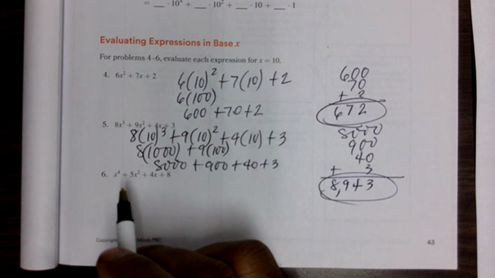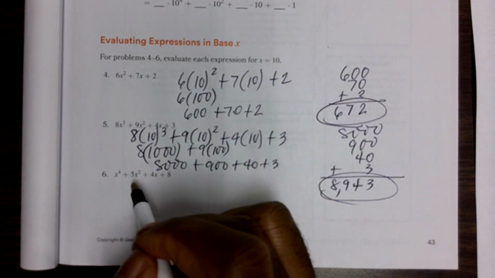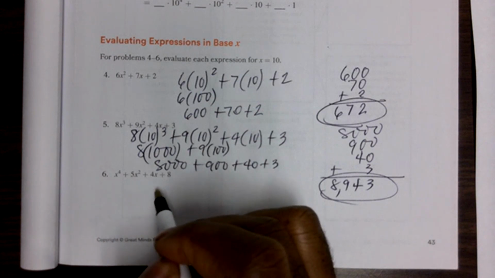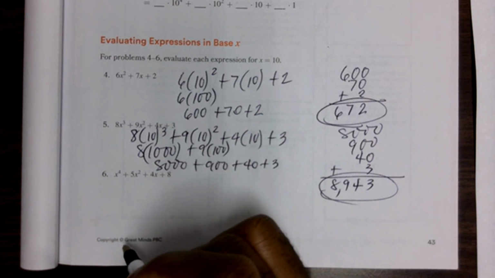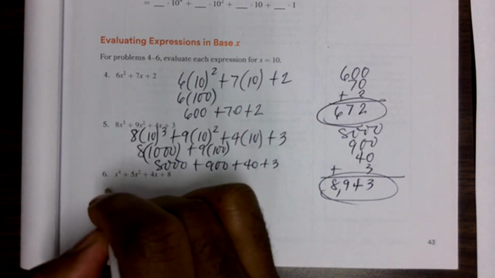Taking a look at problem 6, we have x to the 4th power plus 5x squared plus 4x plus 8. Like I did with the last two problems, I'm going to substitute each x with 10.